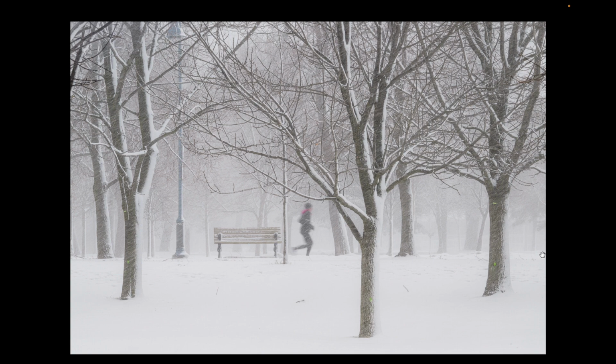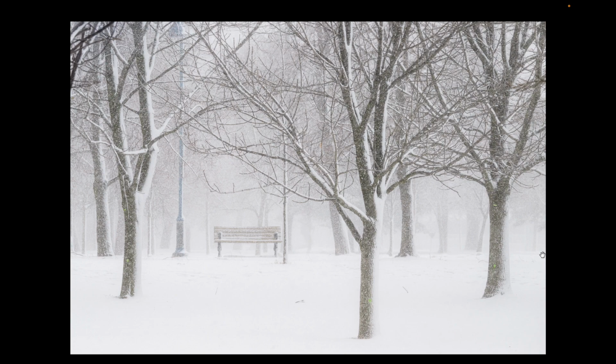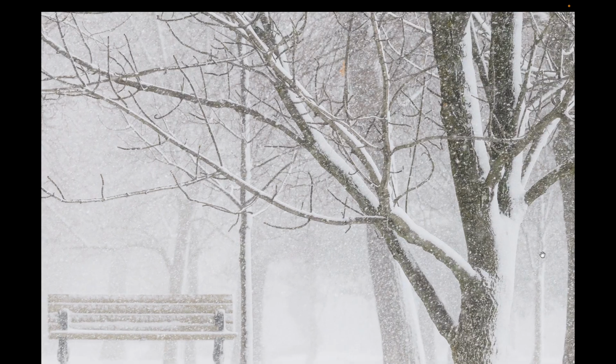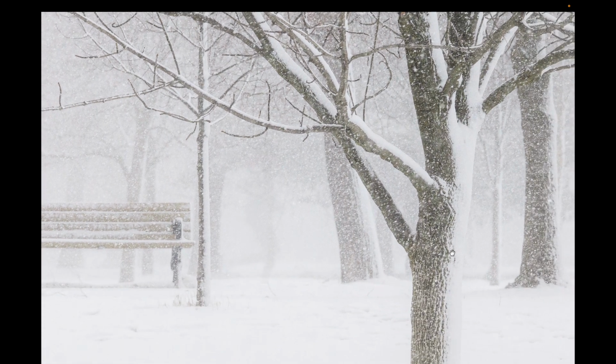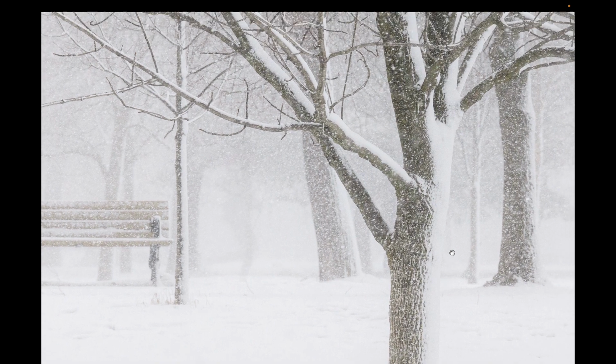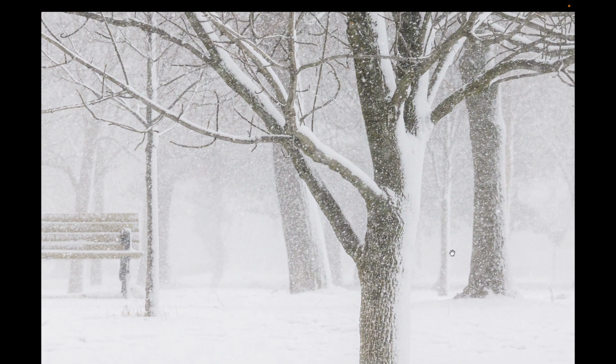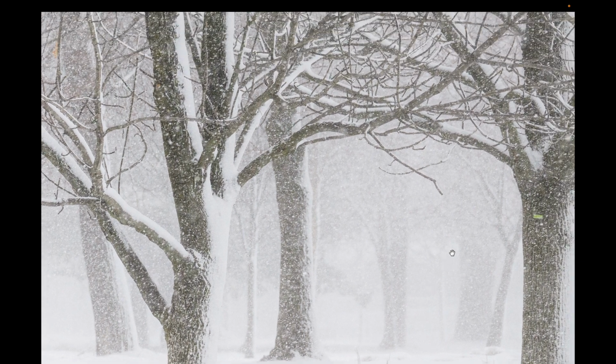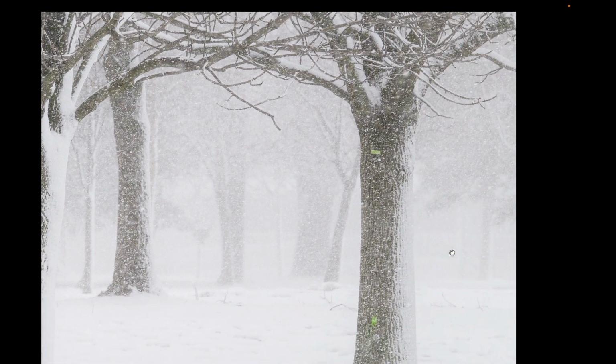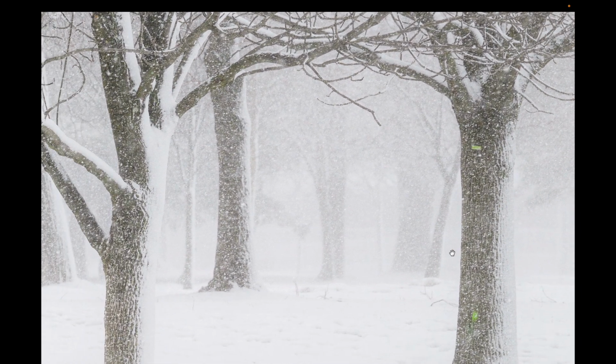I'm going to actually switch back to the original image at 1/500th of a second. Right here, and let's go look at 100%, and we'll be able to appreciate more of the differences between the two. So at 1/500th of a second, I'm managing to freeze the individual snowflakes, so there are still actual dots, and they're representing fine dots and larger dots just depending on the size of the snowflakes.